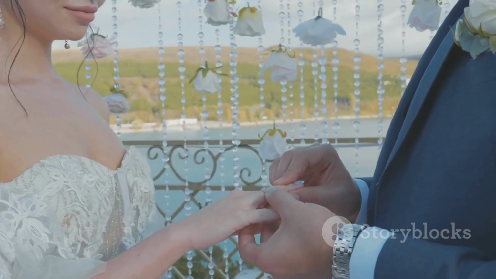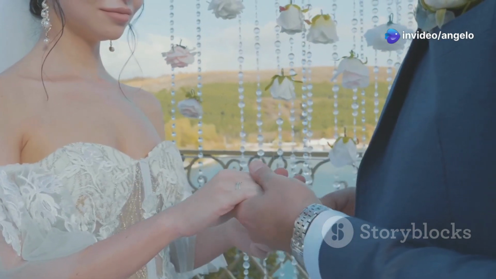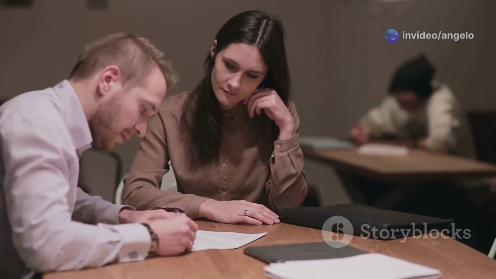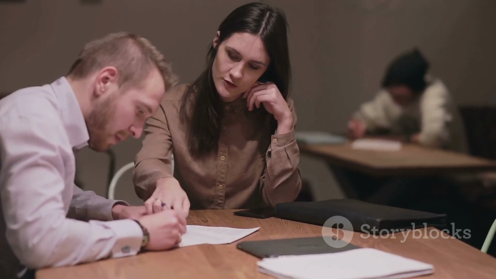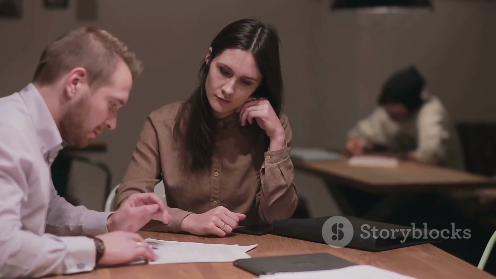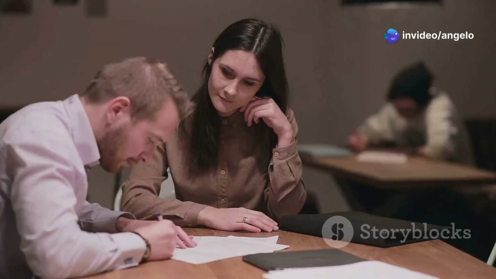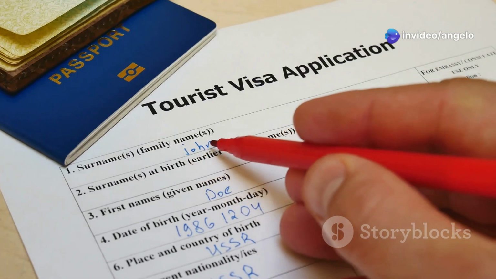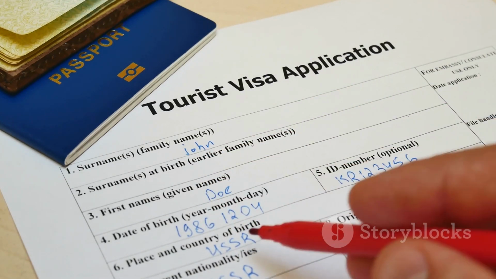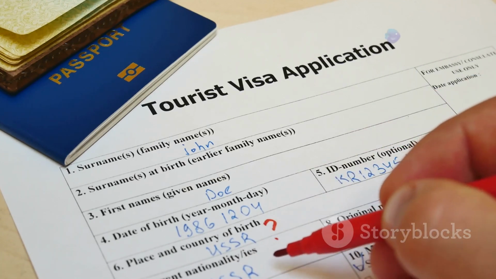So where does the K-1 fit in? Officially, it's classified as a non-immigrant visa. And there are a few reasons for that. One is the application itself. The K-1 uses the DS-160 form, which is the same one used for tourist visas and other short-term visits. It might seem like a small detail, but it really reflects that initial framing of the visa. So even though the goal is ultimately marriage and presumably living in the U.S. long term, the paperwork starts off treating you like a tourist.